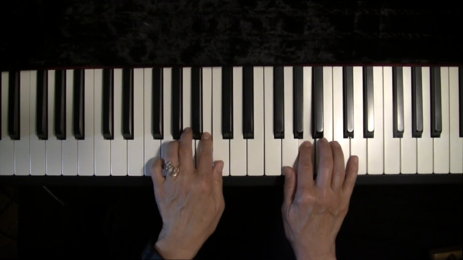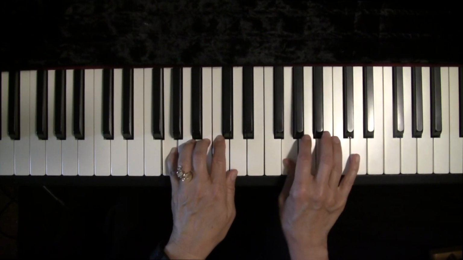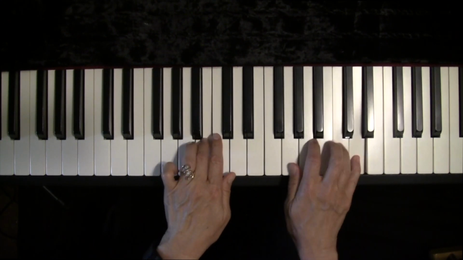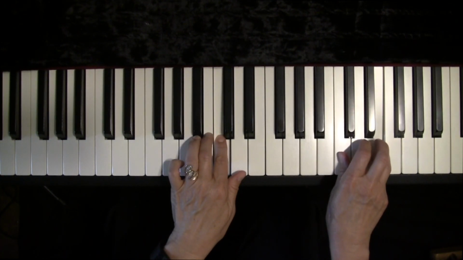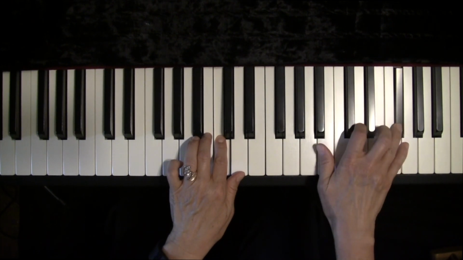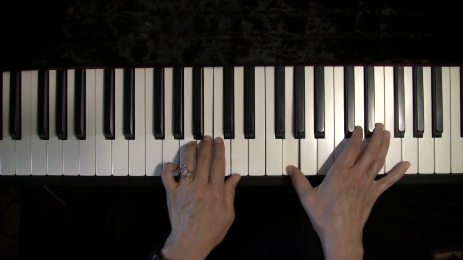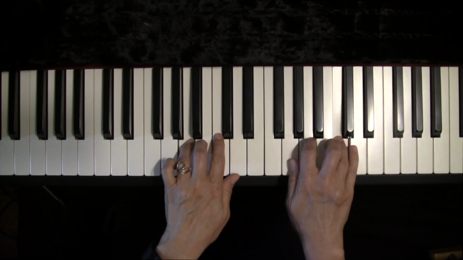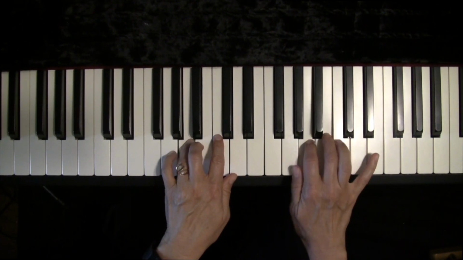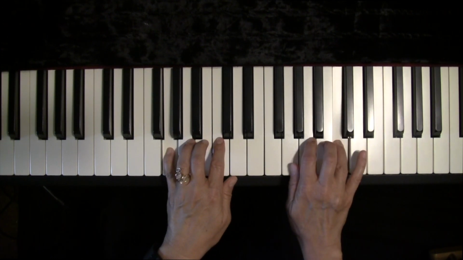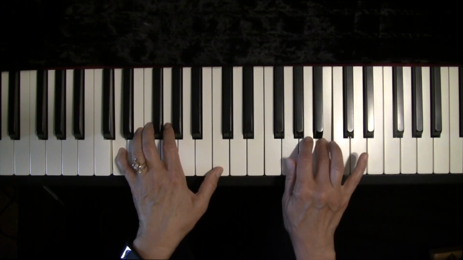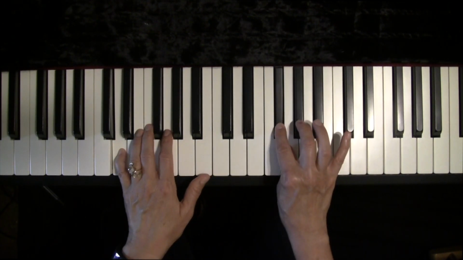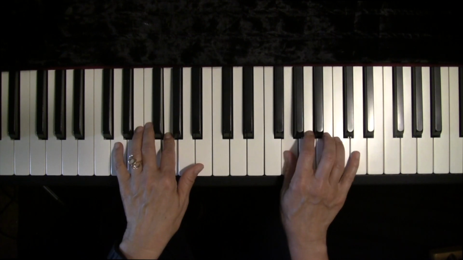Two and 3 and third line. Two and 3 and 1. You can slow down even more here. 1, 2, 3. Always practice slowly like that.